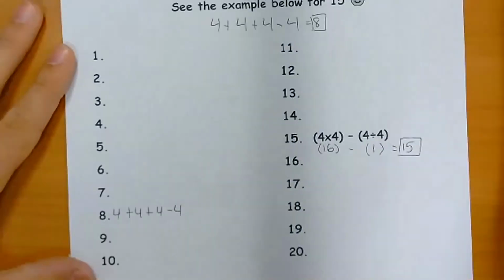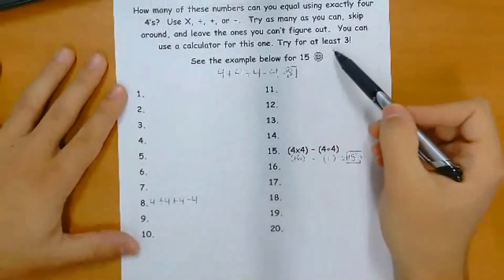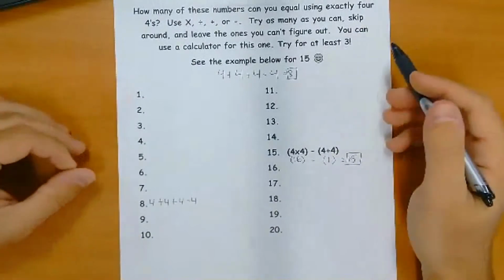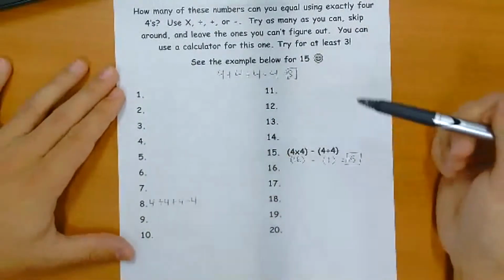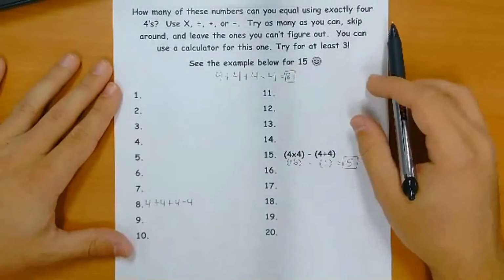If you have questions for this, feel free to reach out. You're really trying to just get a couple here, 2 or 3. So don't try to get every single one. In fact, some of them are very difficult. But it's a good way to challenge your math brain and get you thinking.